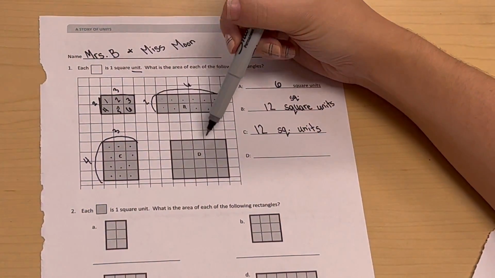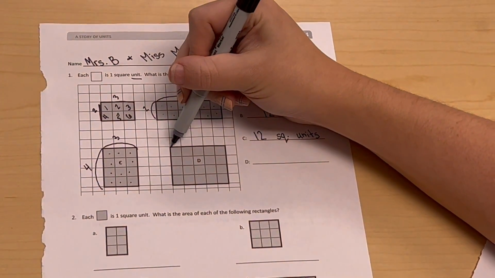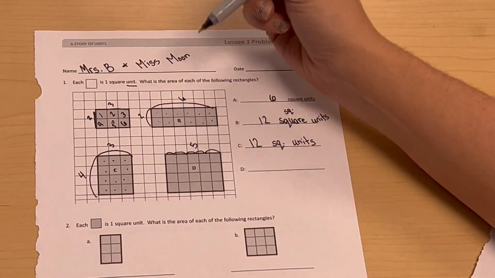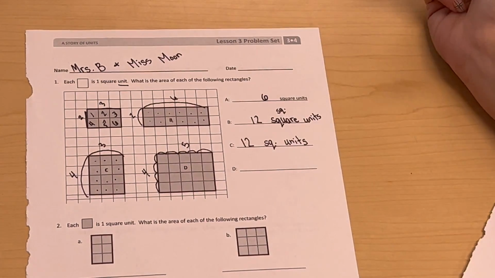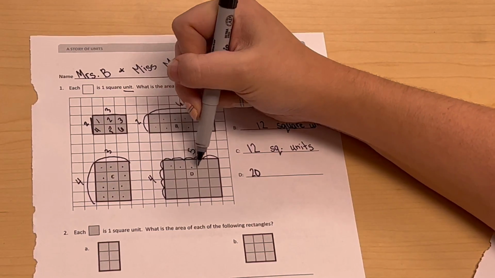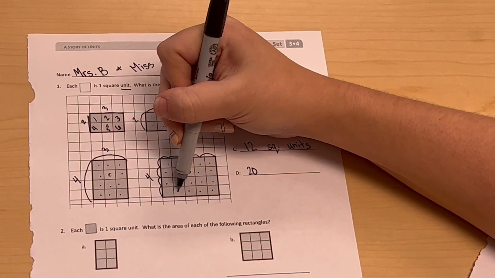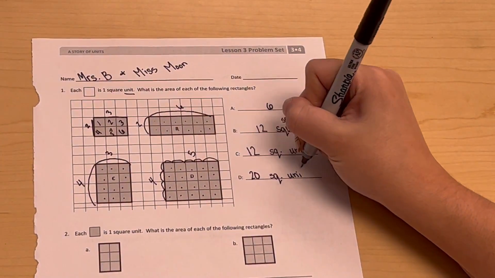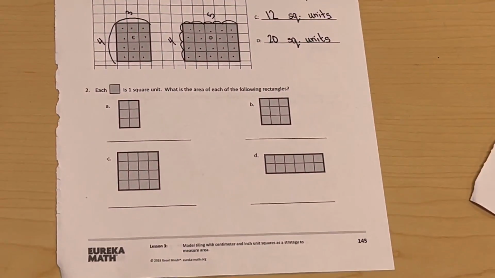All right, let's do the last one. Ooh, this is a big one. If it was me, I would probably just do the sides because I think that's going to be a lot faster. So this side is 1, 2, 3, 4, 5. Those were kind of bad lines. Pretend they're not. And this side is 1, 2, 3, 4. 5 times 4 gives us 20. Let's count them just to make sure. 1, 2, 3, 4, 5, 6, 7, 8, 9, 10, 11, 12, 13, 14, 15, 16, 17, 18, 19, 20. Good. 20 square units again, because we don't know if it's inches, centimeters, miles, yards, unicorns. Who knows? Definitely unicorns.